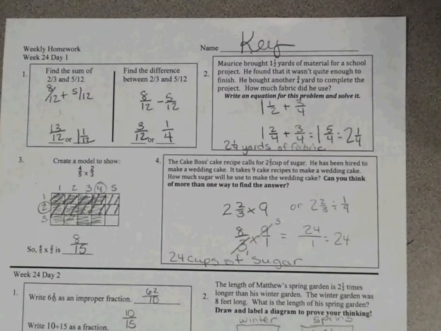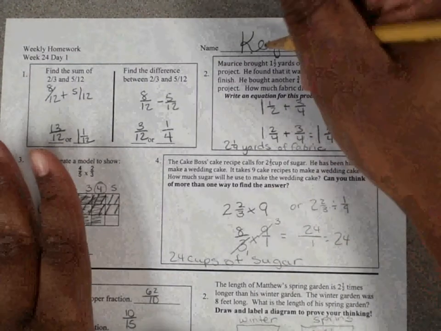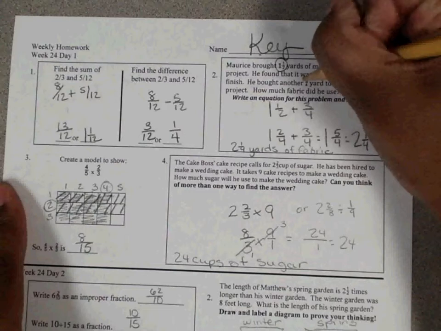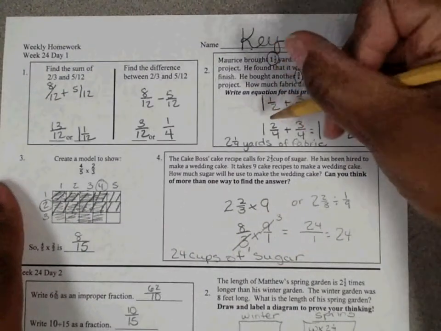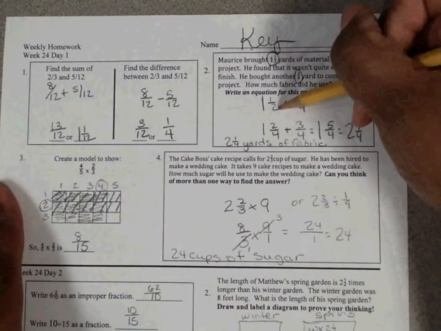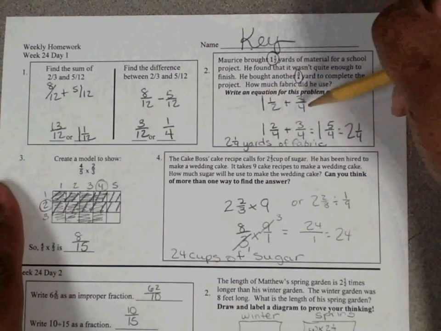Number 2, Maurice bought 1.5 yards of material for a school project. He found that it wasn't quite enough to finish, so he bought another 3/4 of a yard to complete the project. How much fabric did he use? Write an equation. So what I'm really looking at is that I bought 1.5 yards, and then I needed another 3/4 to complete it, so that's asking how much did he use. Well, if he used 1.5 and 3/4, I need to add.